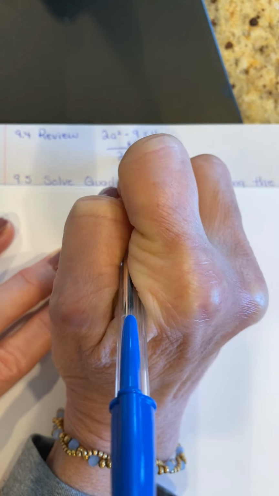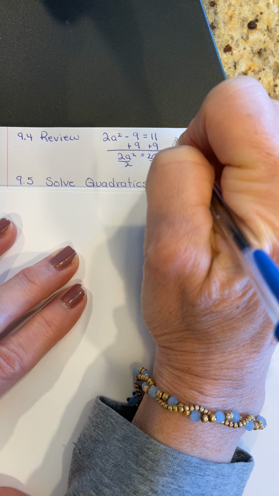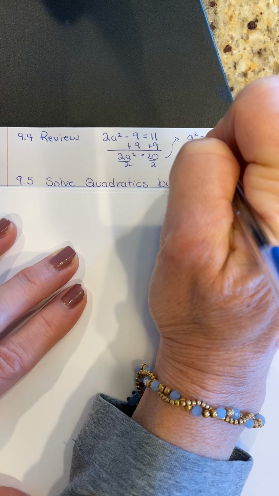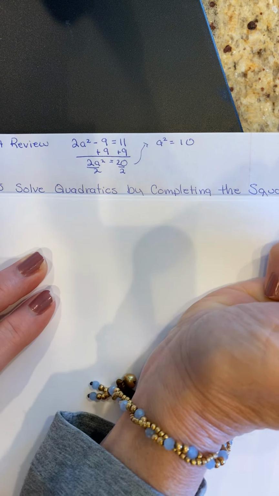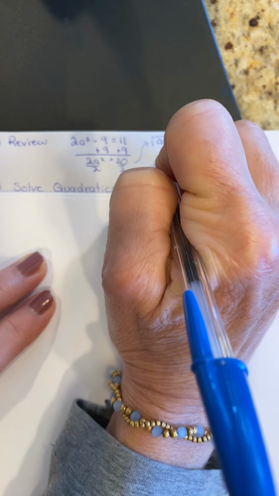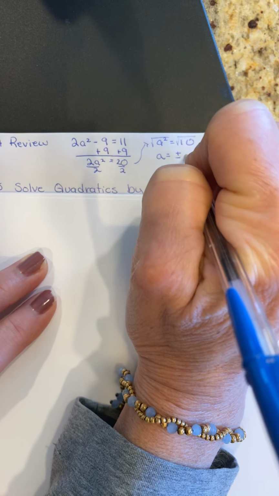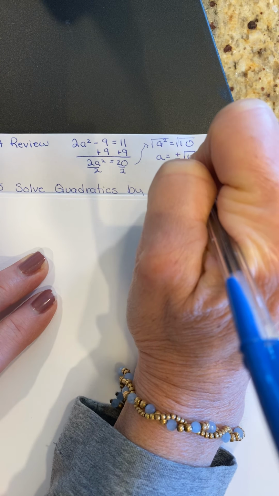Then we would divide both sides by 2, and we would get a squared is equal to 10. And then to solve this, we would square root both sides, and we would have a is equal to plus or minus the square root of 10.